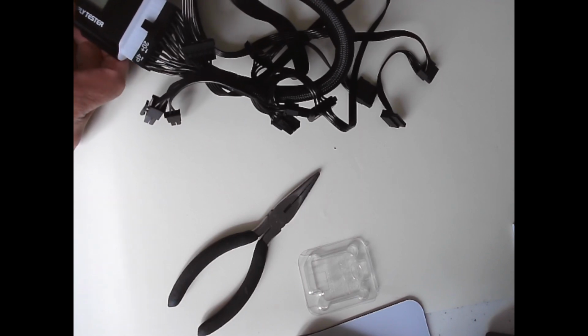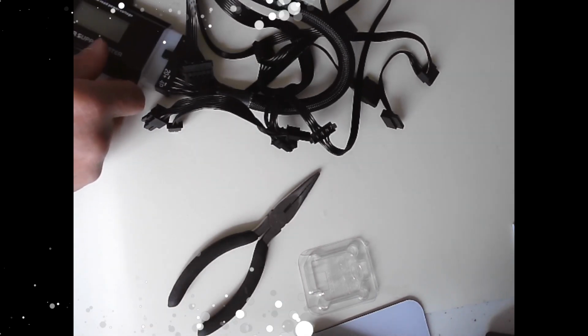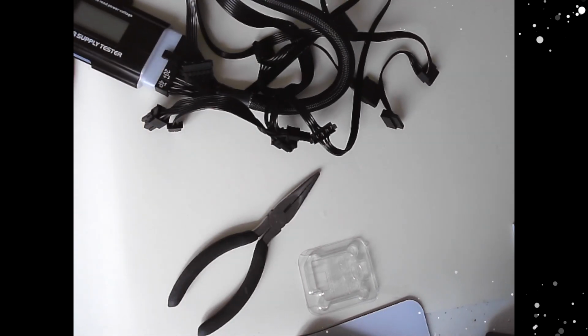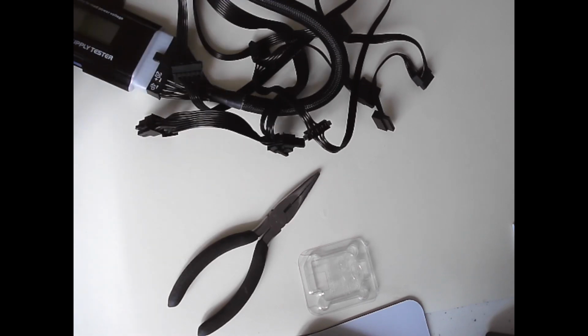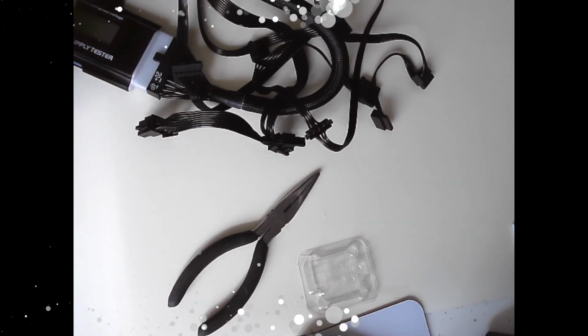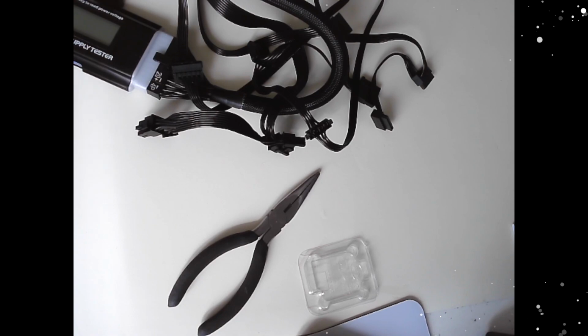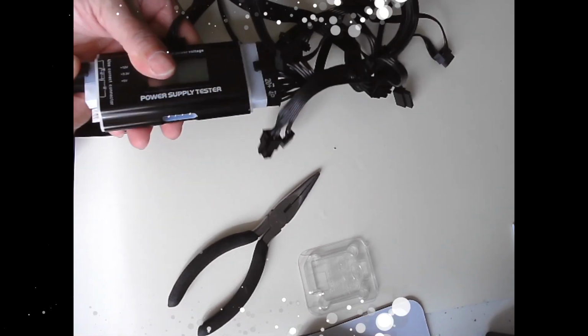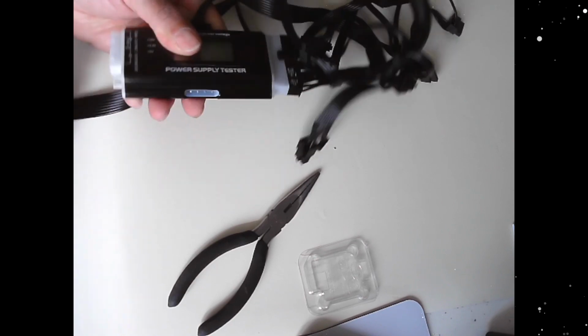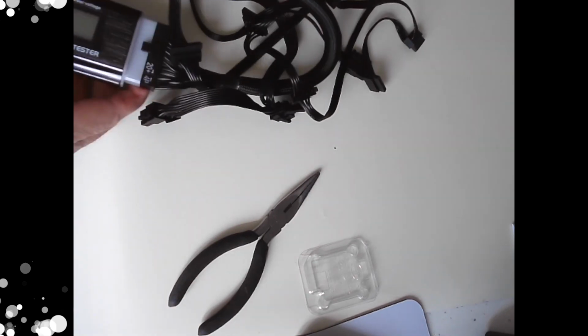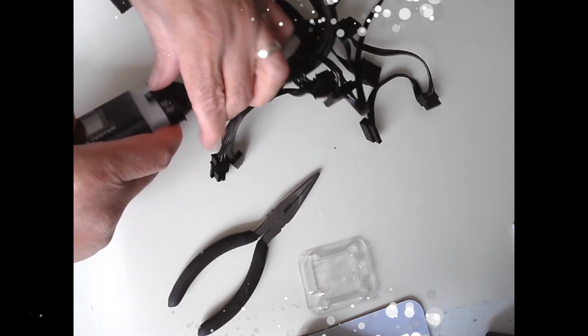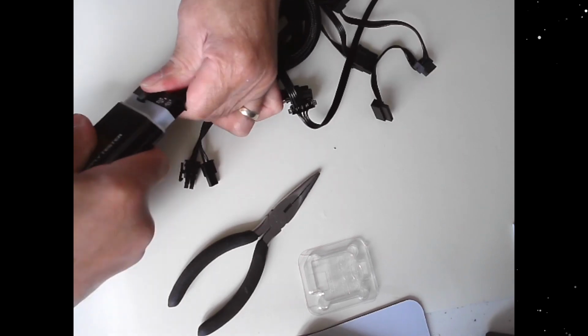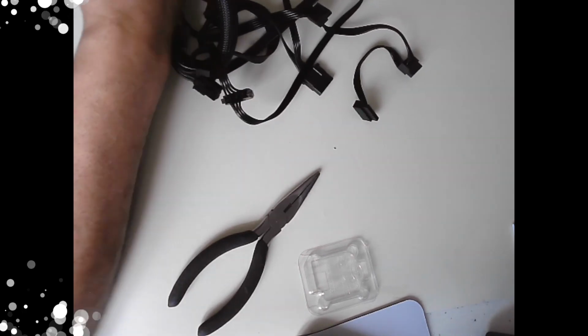Yeah. So we've got the 12, 3.3 from the SATA. So everything is okie dokie. There's nothing wrong with this power supply. It's absolutely spot on. Okay. I'm just sorry the camera can't pick it up as good as I'd like it to. Now I'm absolutely spiffing with my power supply. And this is what I use for testing power supplies now.